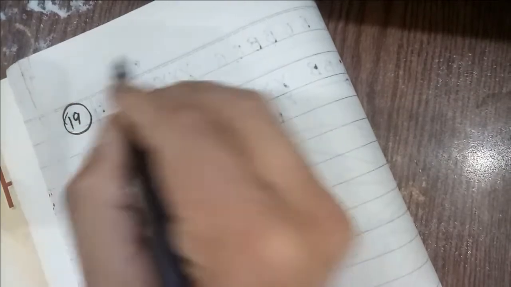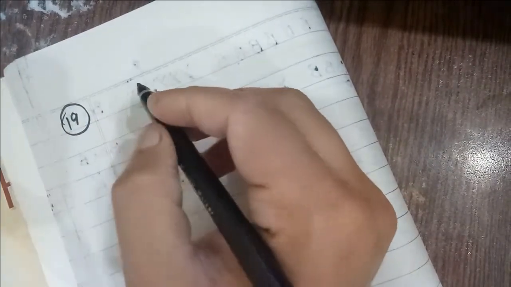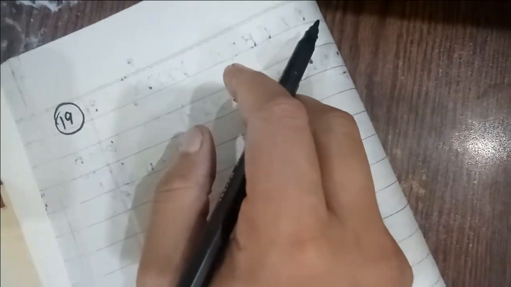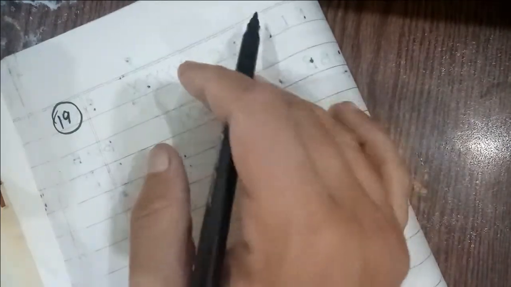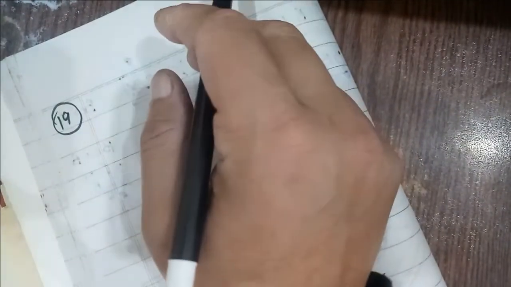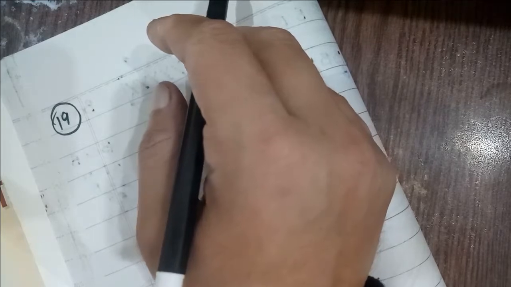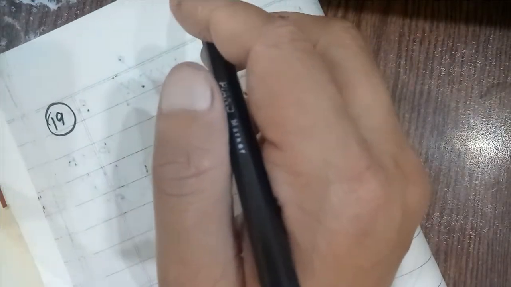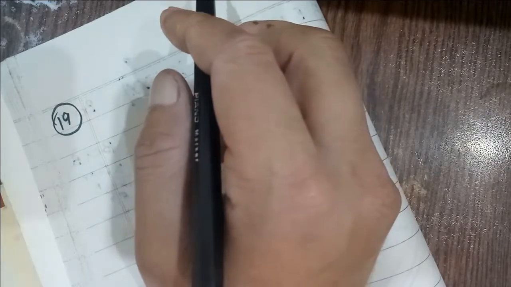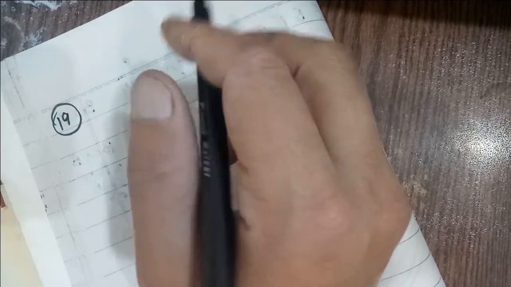Question number 19. A game is such that a fair die is rolled repeatedly until a 6 is obtained. Find the probability that the game ends on the third roll, and the game ends on the fourth roll.